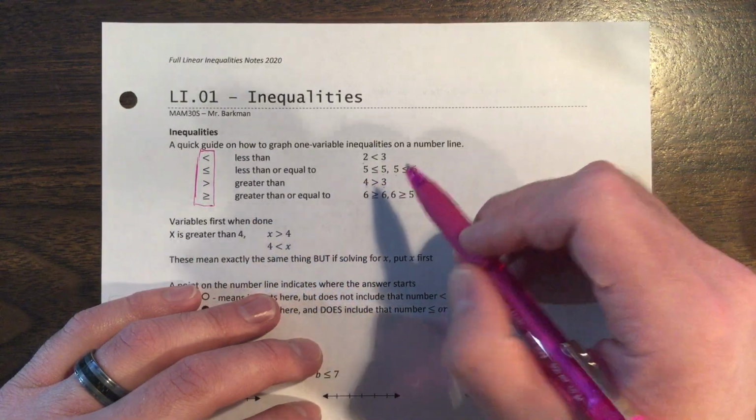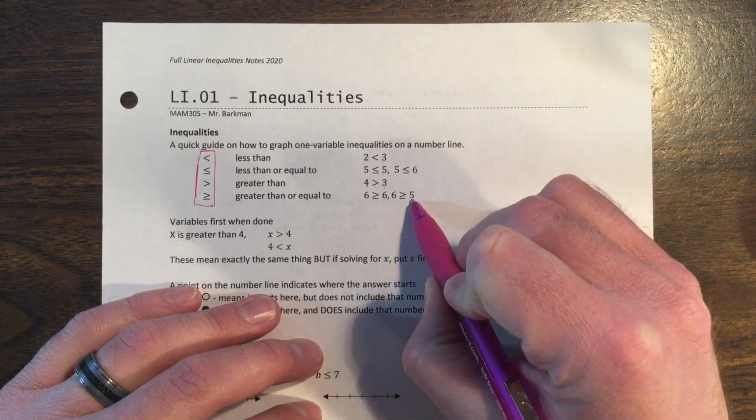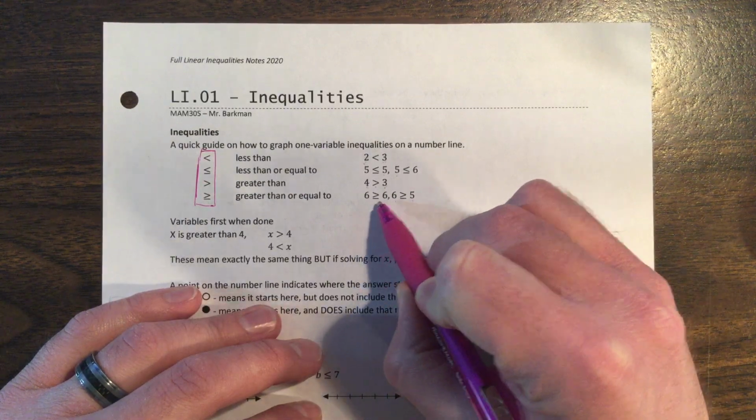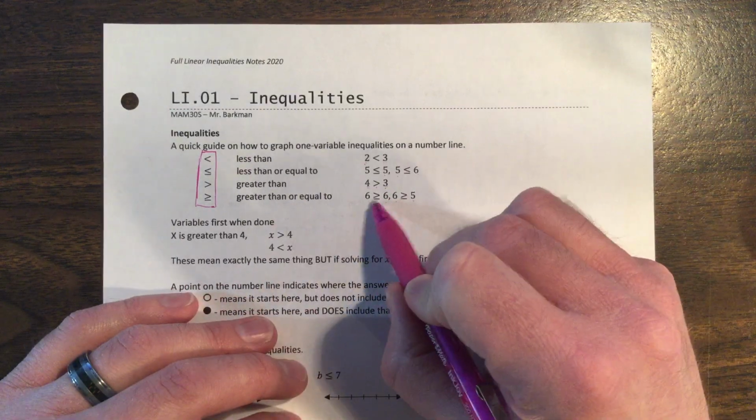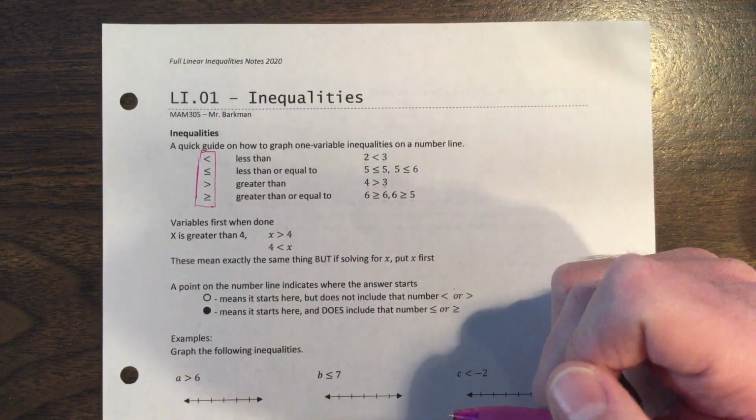The greater than or equal to is similar to less than or equal to, except now 6 is greater than 5 works, and 6 is equal to 6 works as well. So it could either be equal to each other or it has to be greater than.